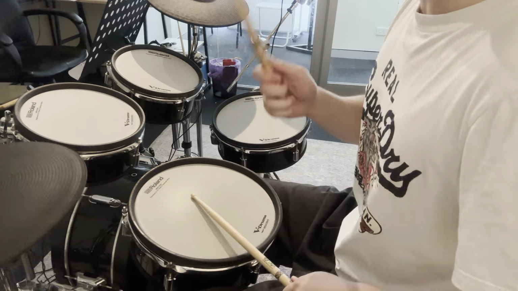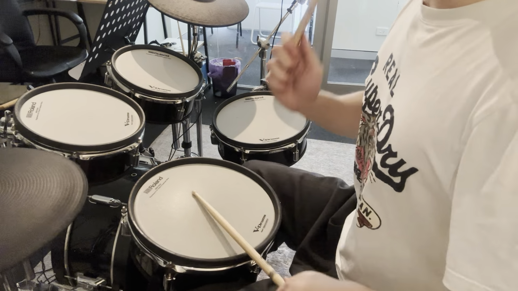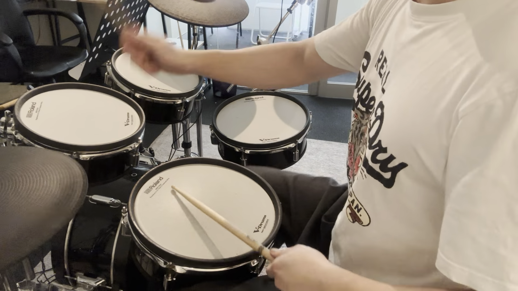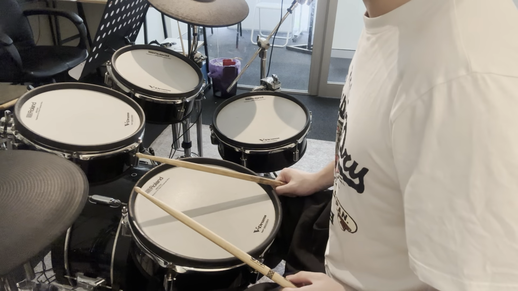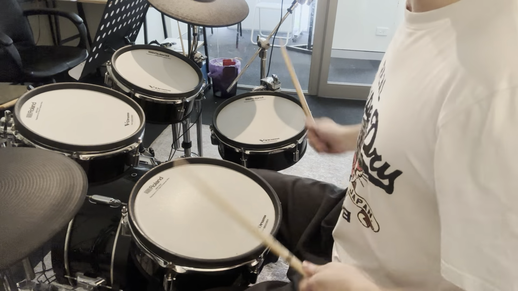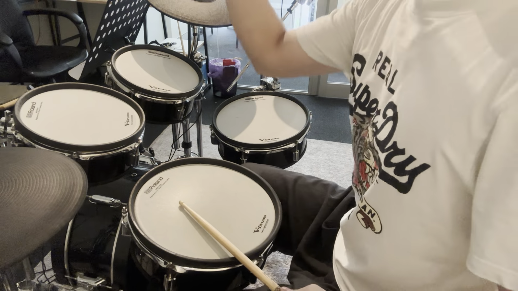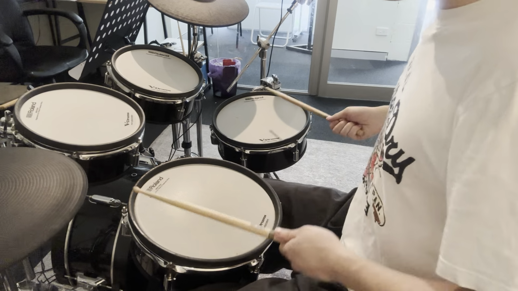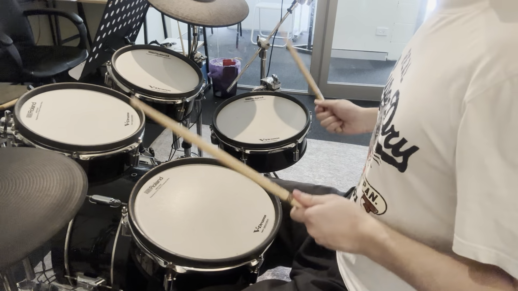1, 2, and 4. A little bit tricky on the second line, right? Second line, the second bar, which is bar 36. So 1 and 2 E and 3 and 4 E and, right? So slow motion. 1 and 2 E and 3 and 4 E and, yeah.